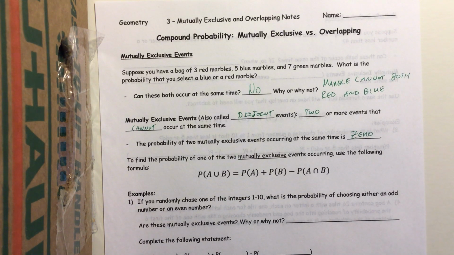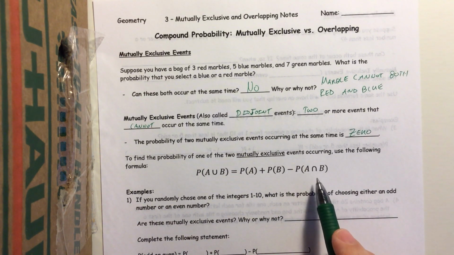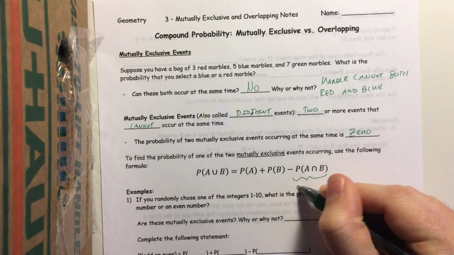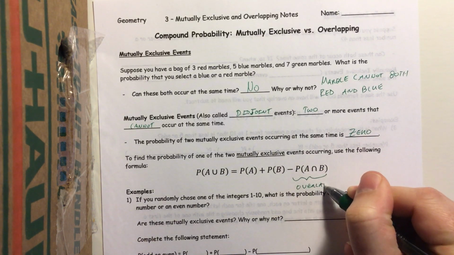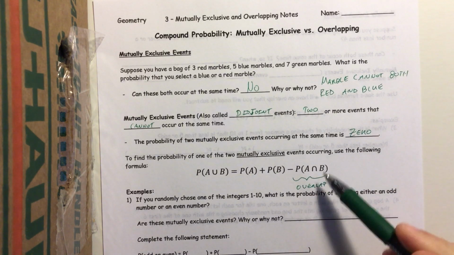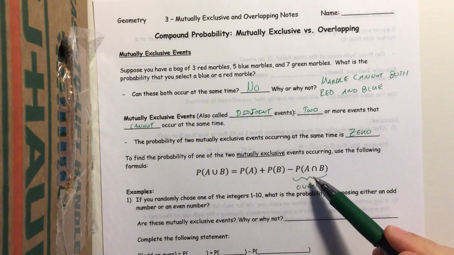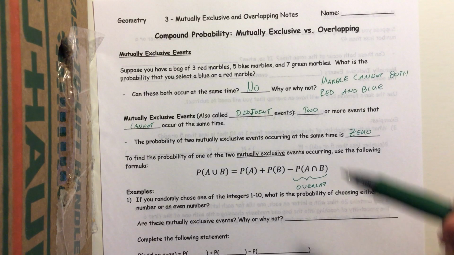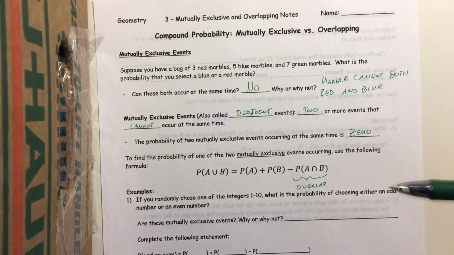Basically, you're finding the probability of one event plus the probability of the other event, and you want to subtract out the overlap. This is the intersection of A and B. But in mutually exclusive events, we don't have any overlap.